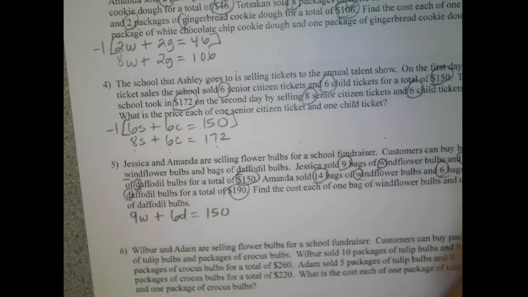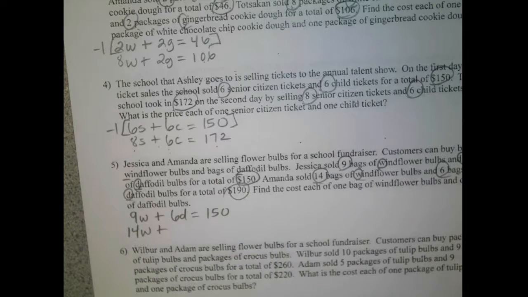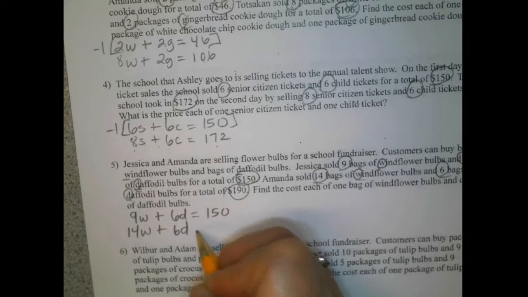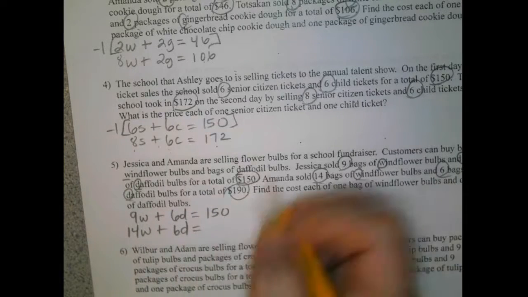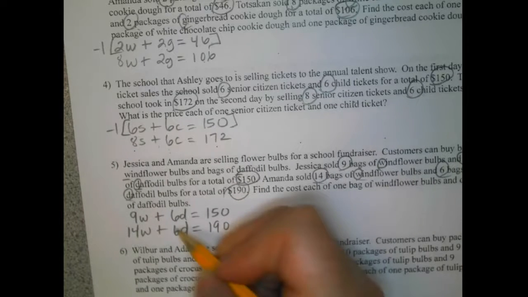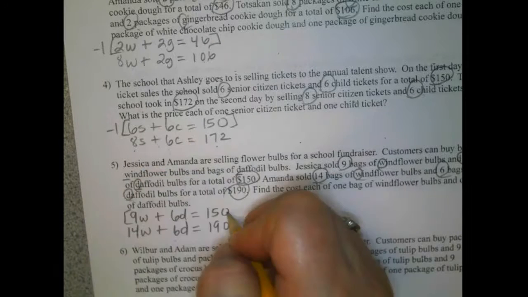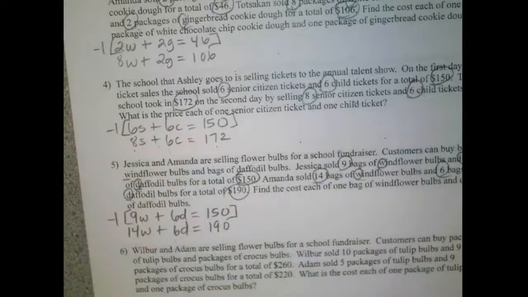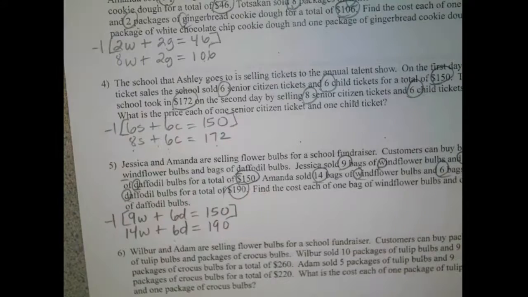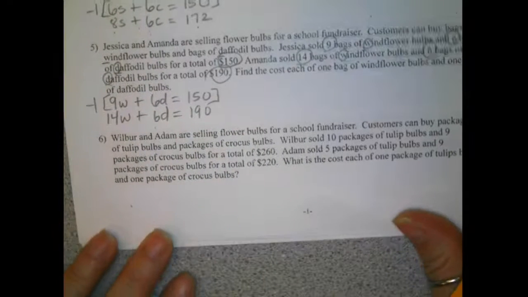We're on number 5. 14W plus 6D equals 190. Beautiful. So which one do we want, we have same digit but not opposite signs, top or bottom? Are we going to multiply by -1? Top, because 150 is less than 190. You guys got this part? We've been doing the other part since September, so you just got to follow them steps.